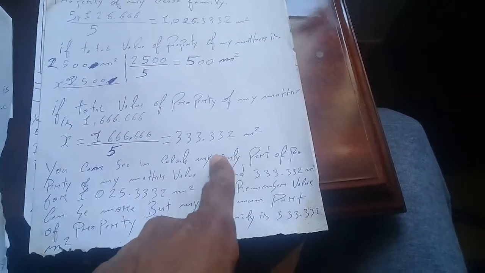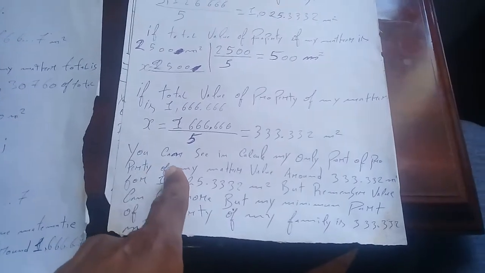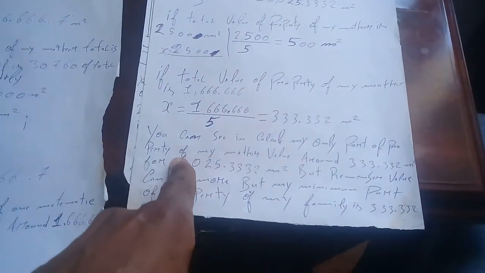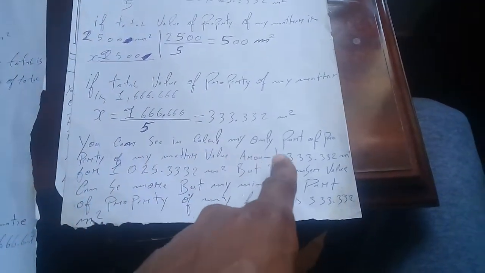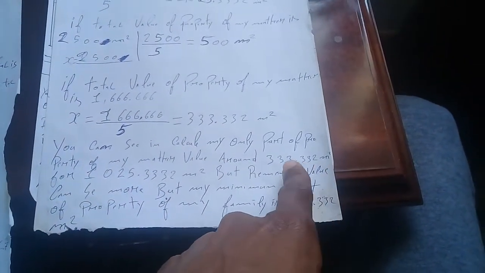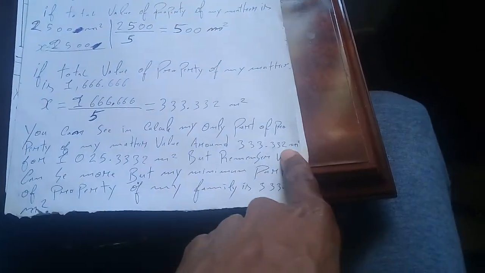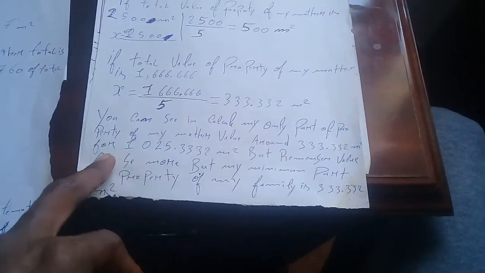You can see it is incalculable, only my part of the property is in my name right now. I have this money of my mother's value around 333.332 M2.